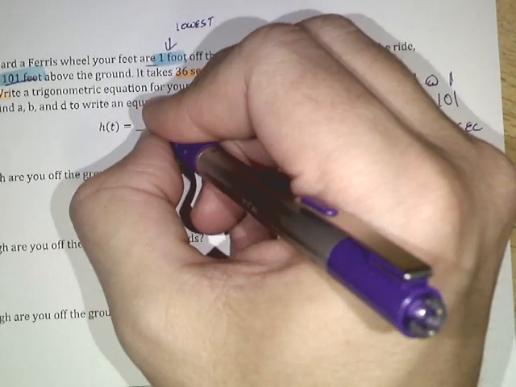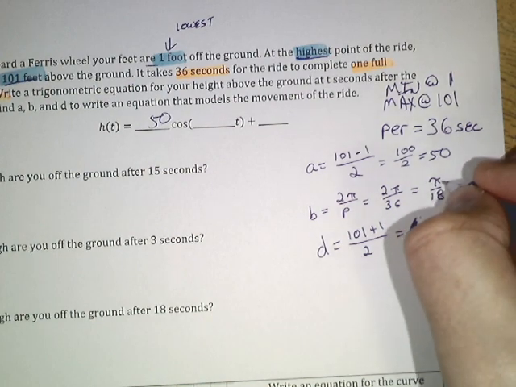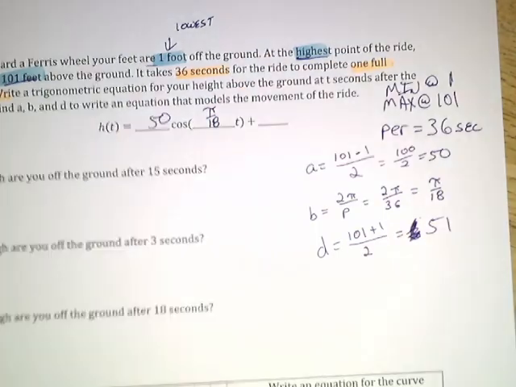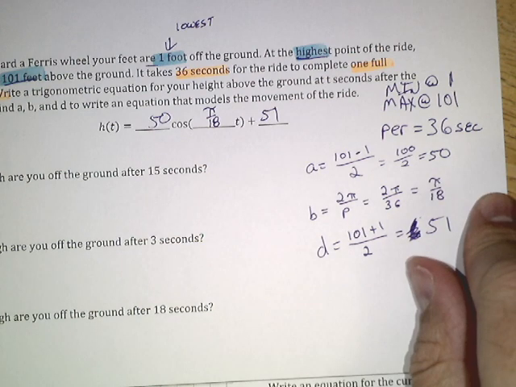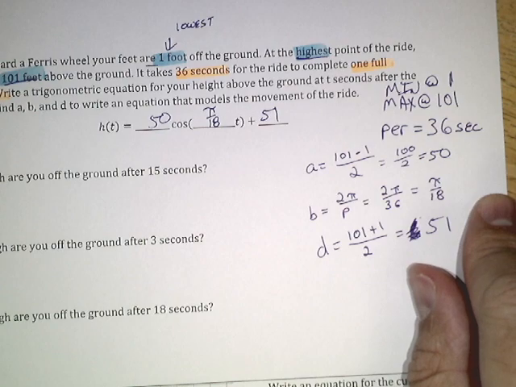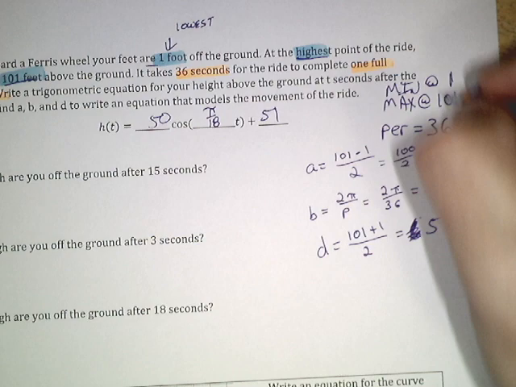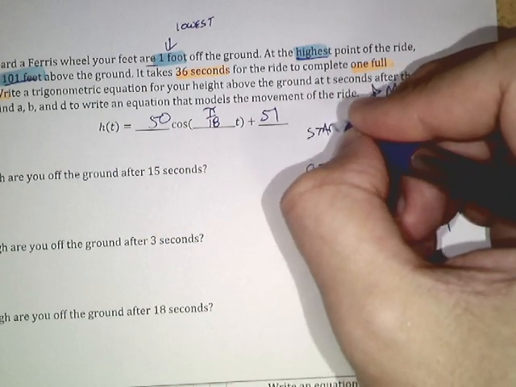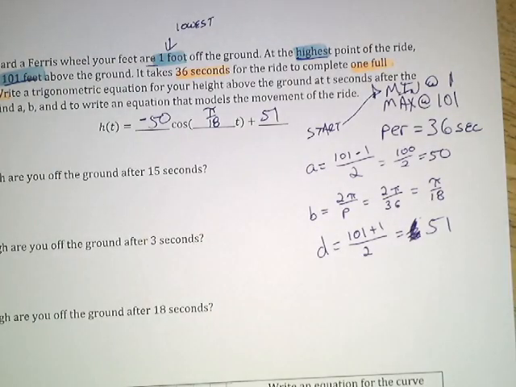So our A is 50, our B is pi over 18, and our D is 51. Almost our equation. Since we're boarding at the bottom, we're starting at our minimum, so we should have a negative 50 right there.